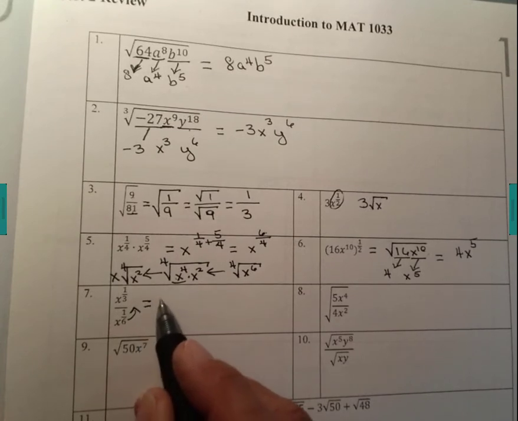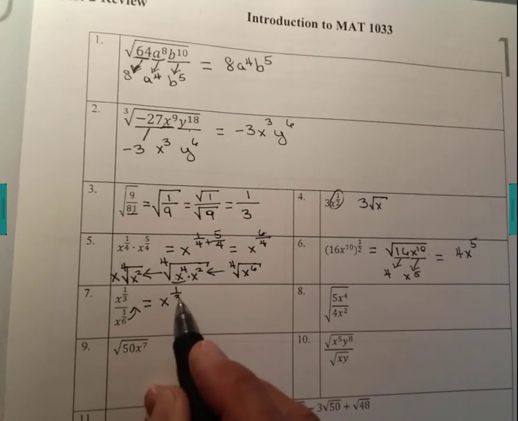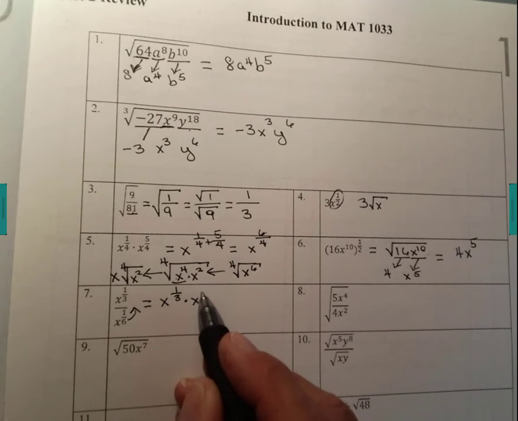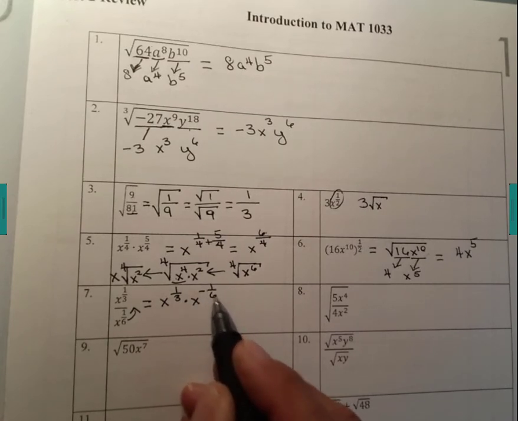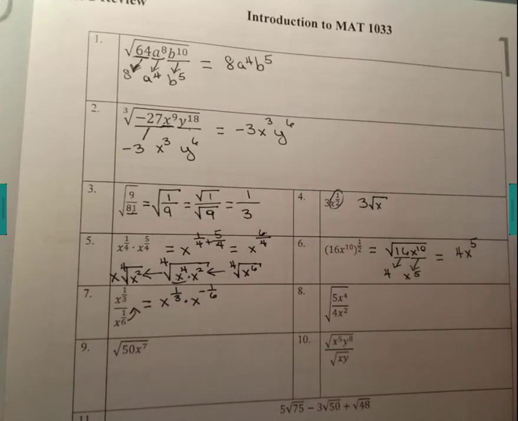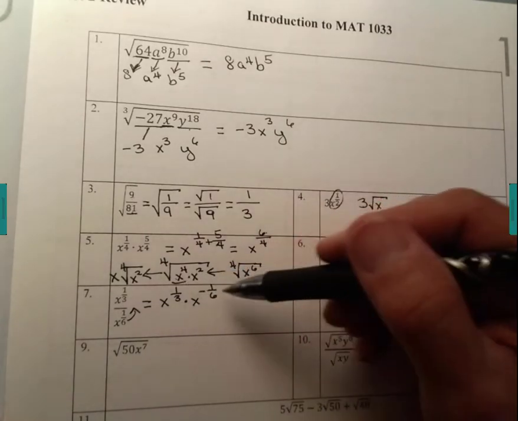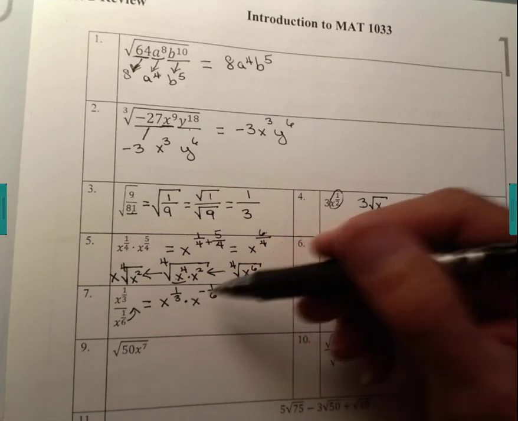So this is going to be the same as x to the power of 1/3 times x to the power of negative 1/6. Now, usually we're trying to get rid of these negative exponents, but these are negative fractional exponents. So let's see if we can't combine them first. They don't have the same denominator.